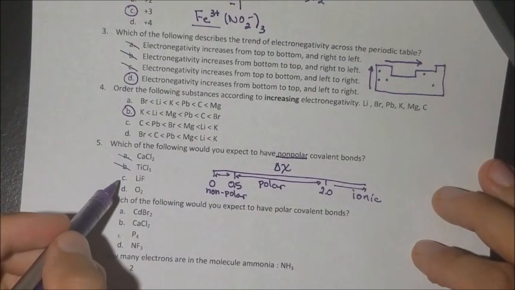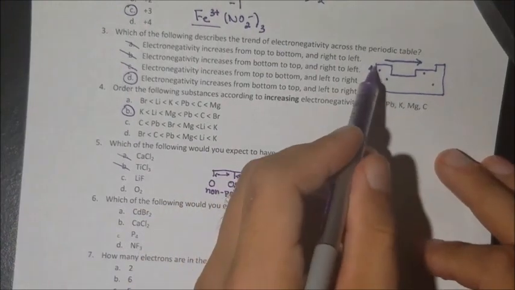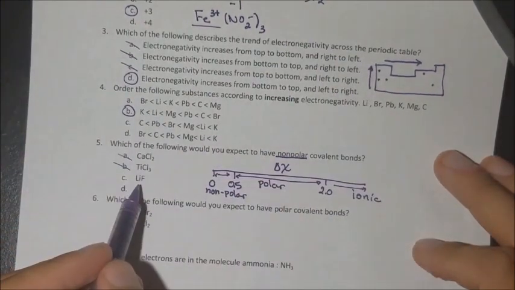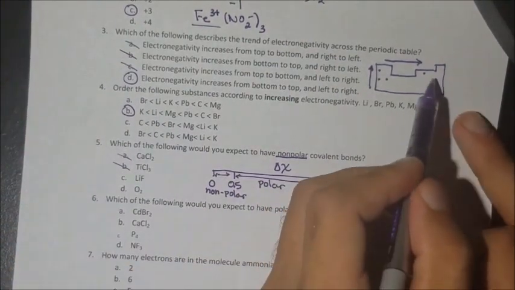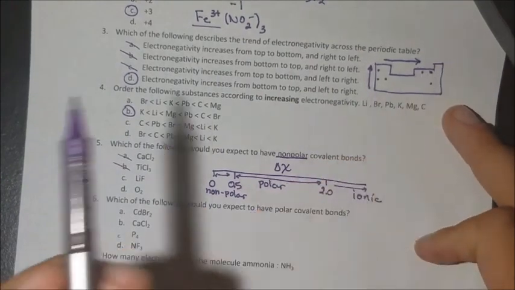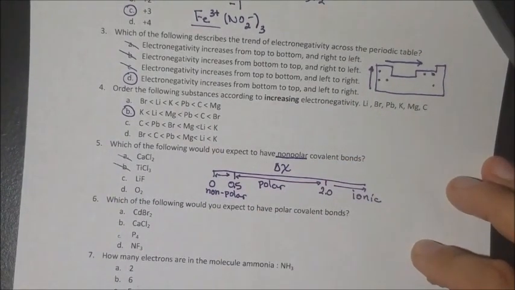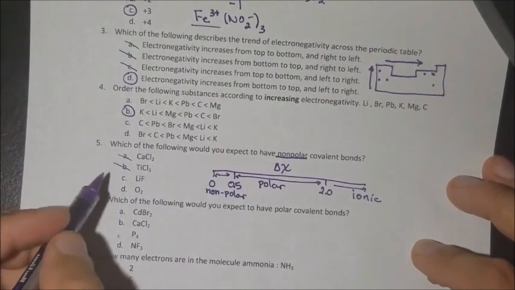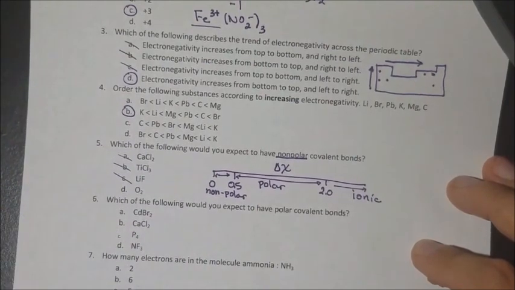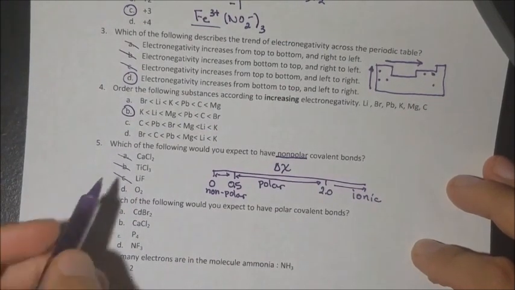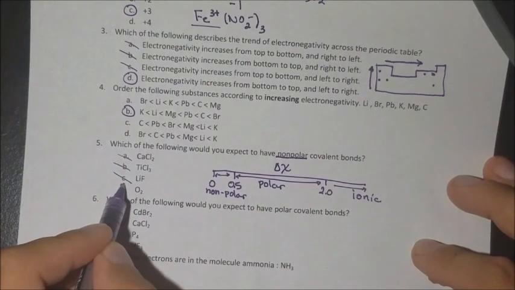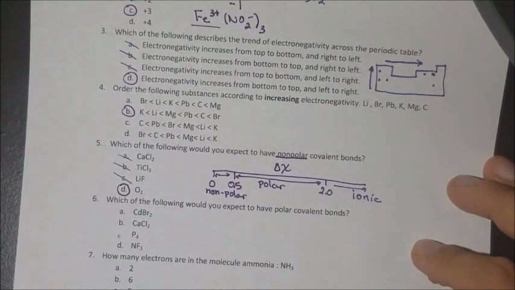C, we've got lithium and fluoride, so fluoride's going to be somewhere right up here. Lithium's a metal and fluoride's a halogen, which is a non-metal. So we've got a metal and a non-metal bonding. We can nuke C. So C is not correct because that's going to be ionic. And just by the process of elimination, that leaves us with D. So in fact, D is the correct answer.